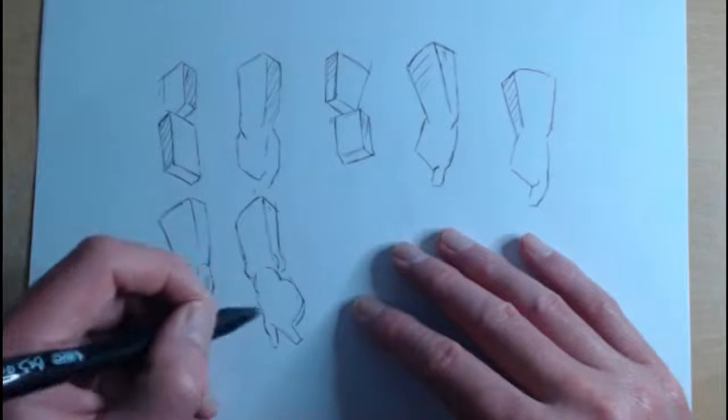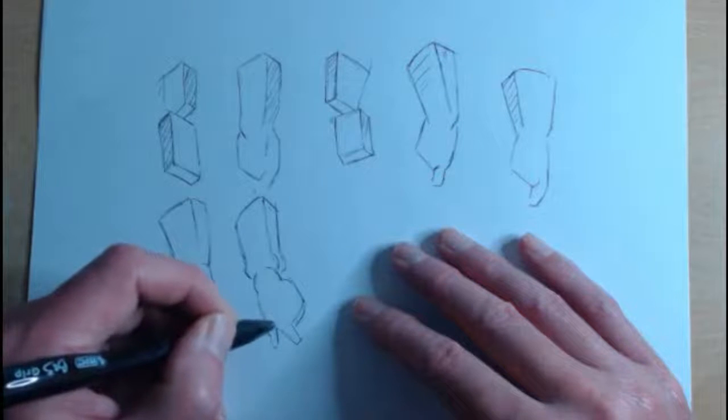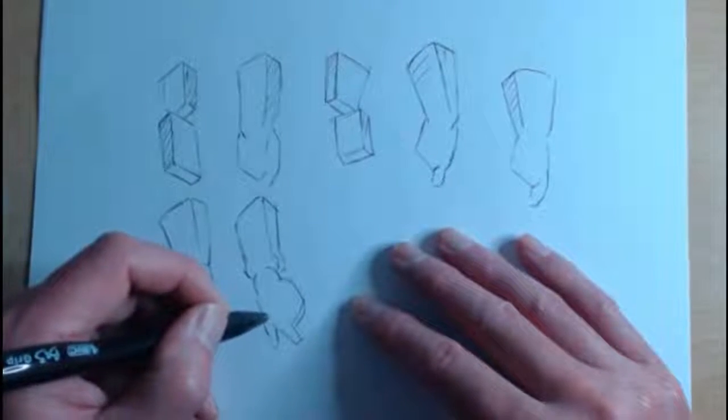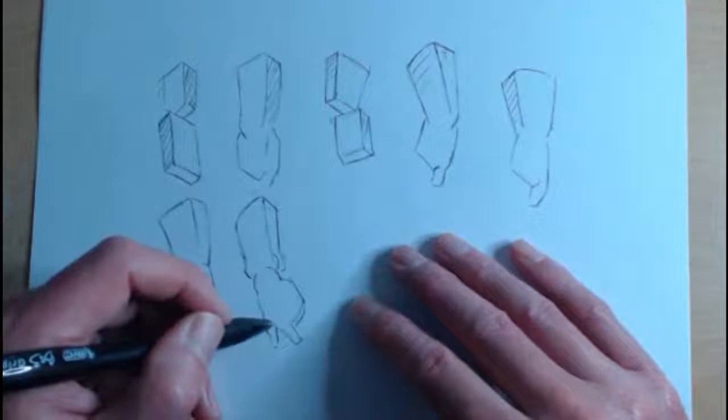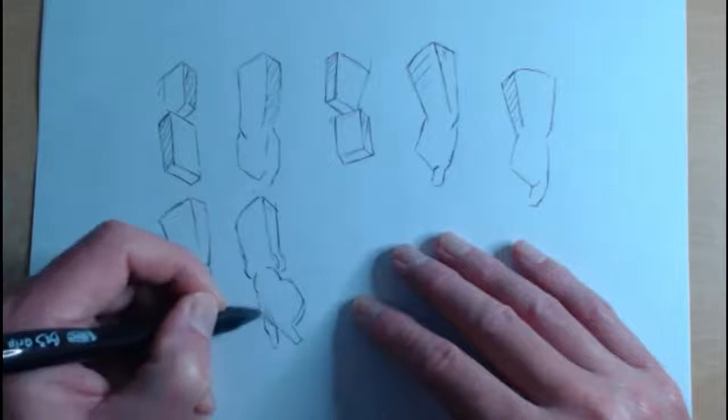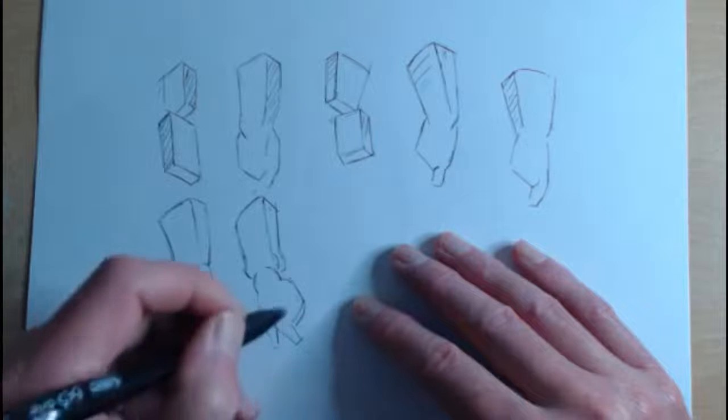There isn't a lot of volume, but I think he does indicate it with the cross hatching, which is nice.